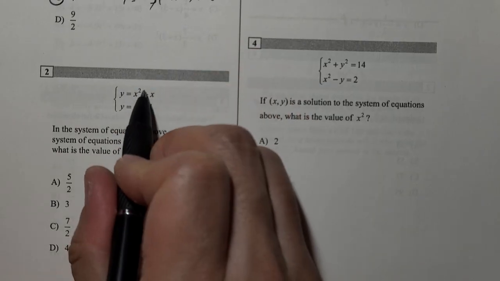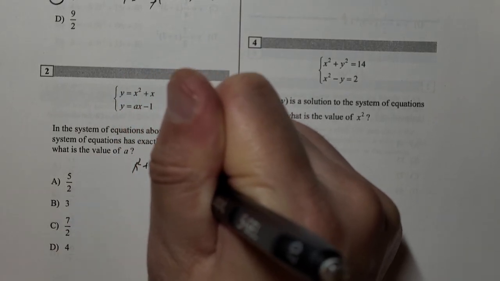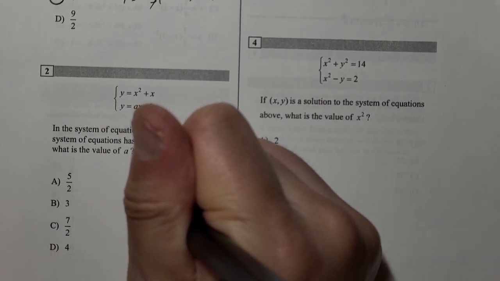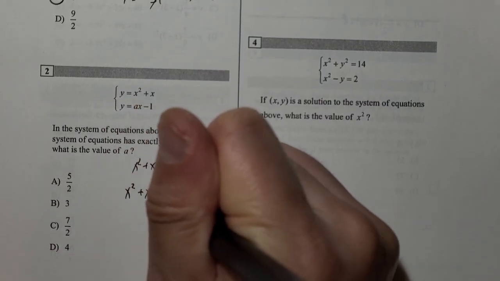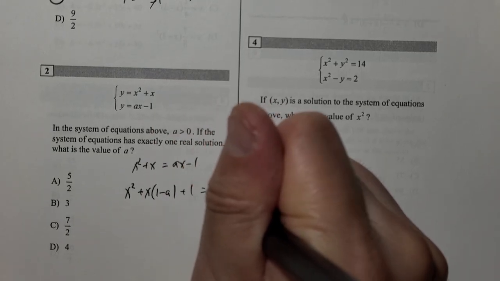Okay, so let's move this into this y over here. X squared plus x equals ax minus 1. Move everything to one side. X squared plus x times 1 minus a, that would be plus 1 equals 0.